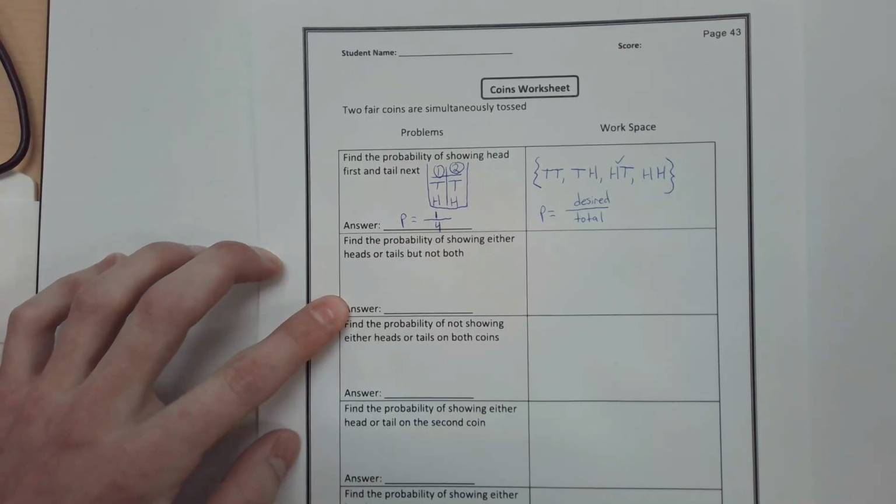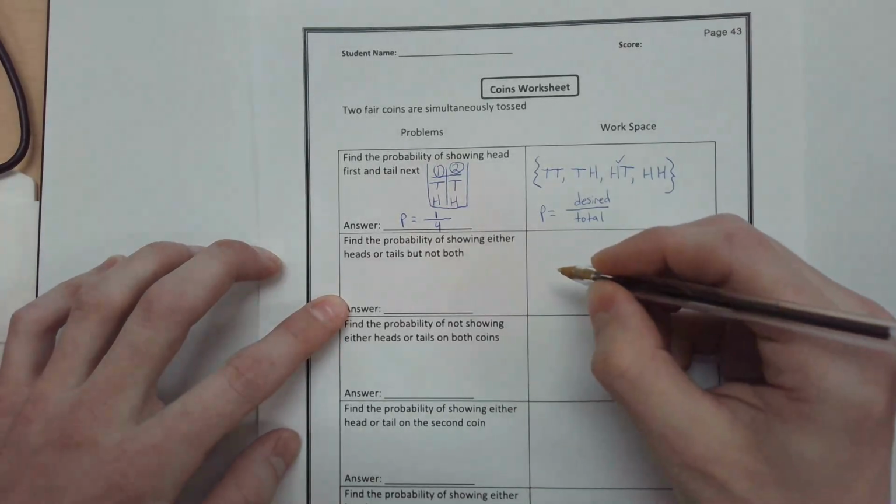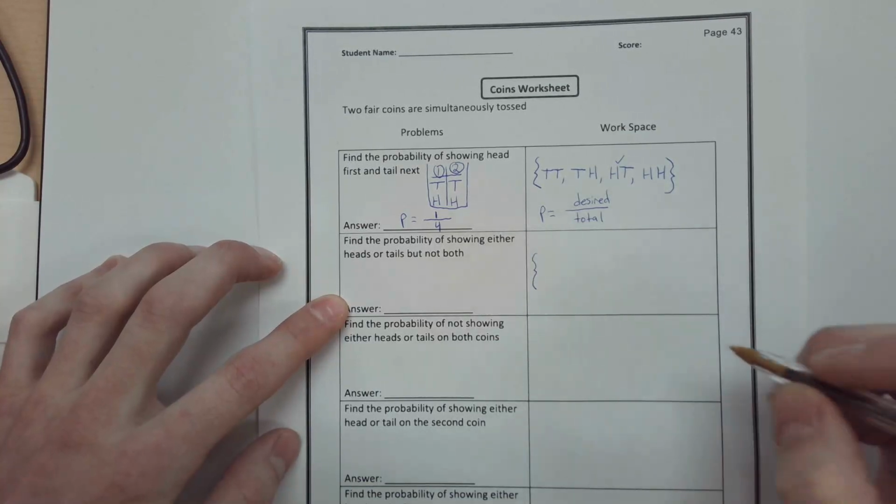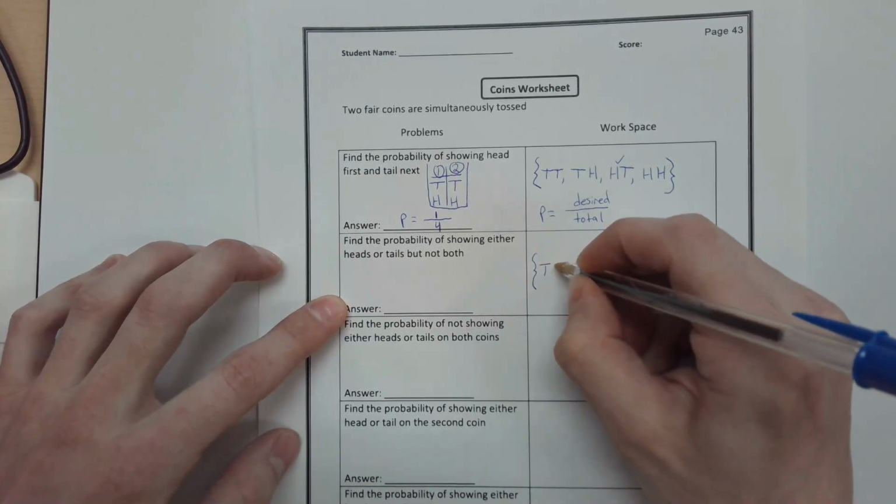For question number 2, let's write out our total sets.